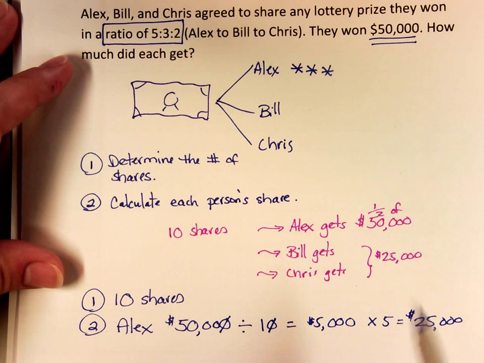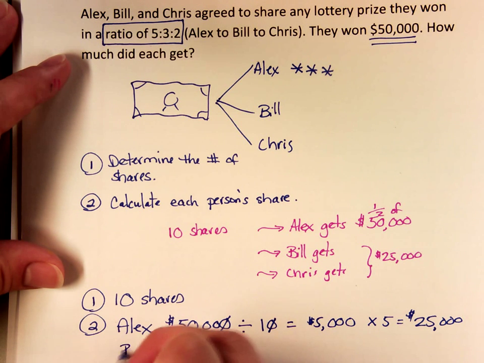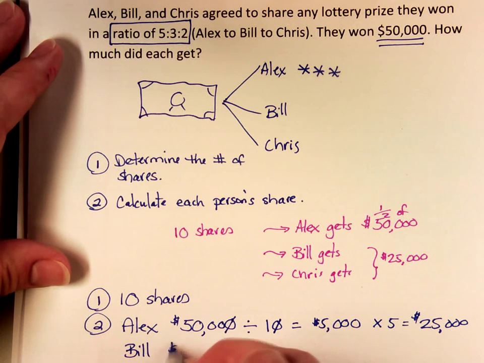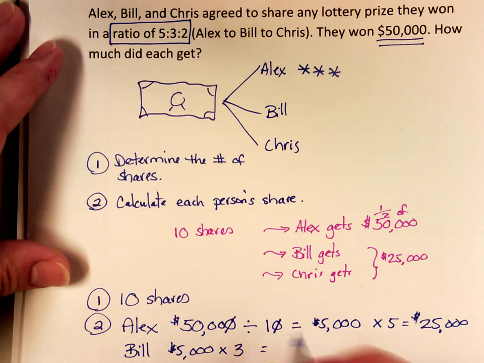And that was our estimate up here, half of 50. So we were right on Alex. Bill and Chris are a little bit harder. Bill gets 3 shares. And it was $5,000 a share times 3. 5 times 3 is 15, and add your zeros. Bill gets 15,000.